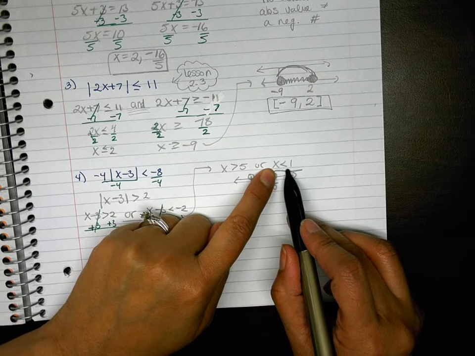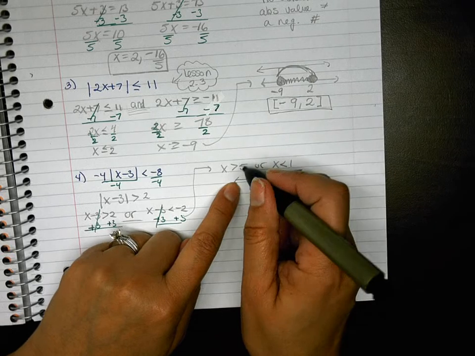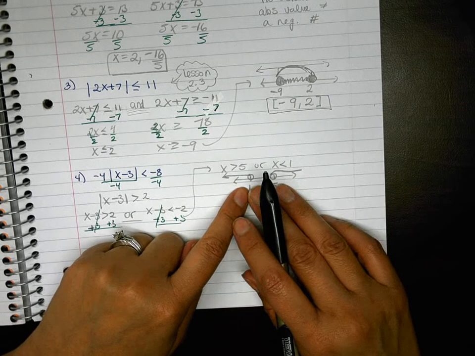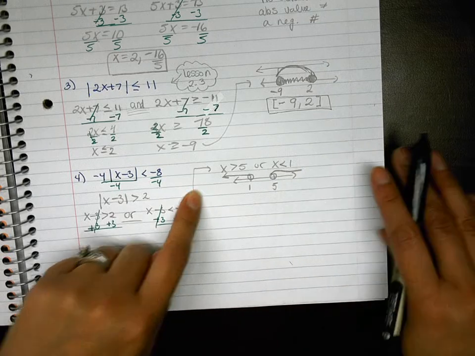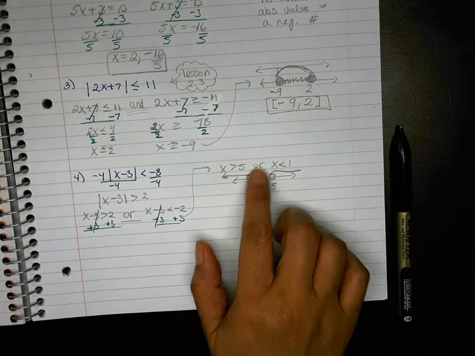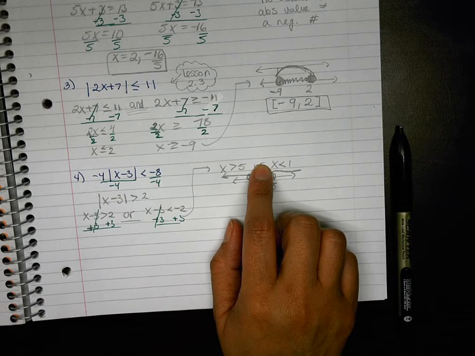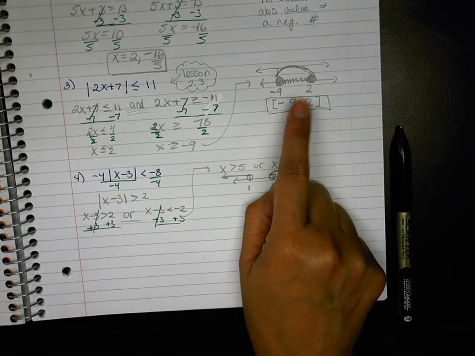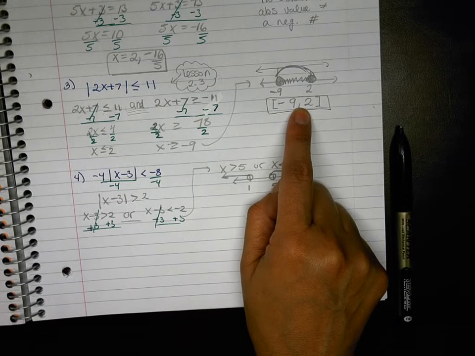X is less than 1. It's an L. Anything smaller than 1 is everything to the right or left? Left. Is that a sandwich, or those the boat oars or the bunny ears? The boat oars. And is that okay for an or problem? Yes. In the interval notation, will that look like this one up here or with the union in the middle?